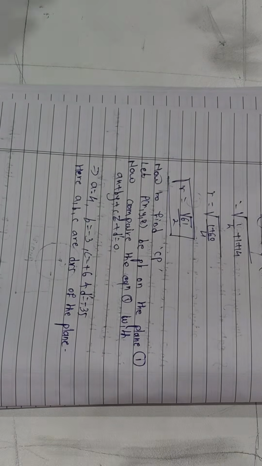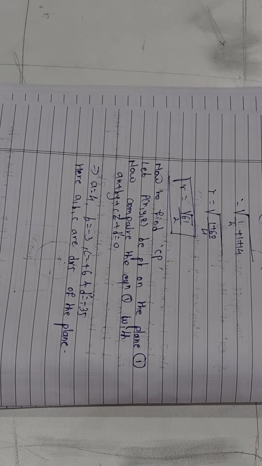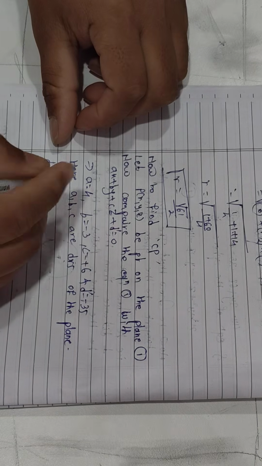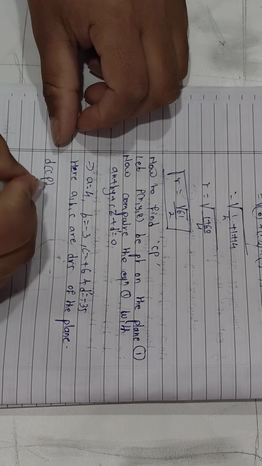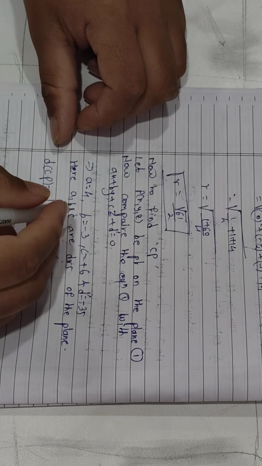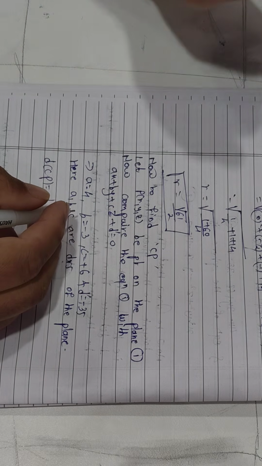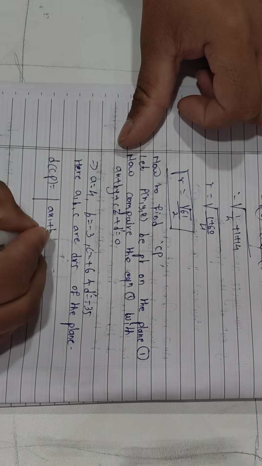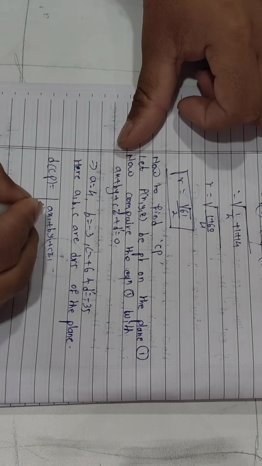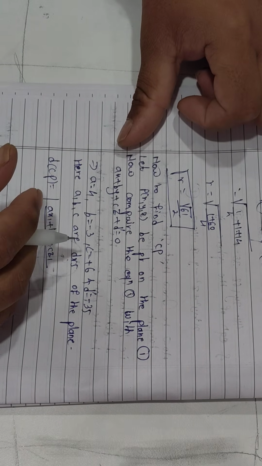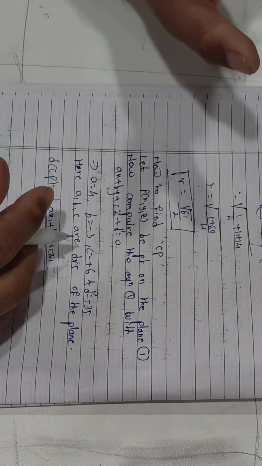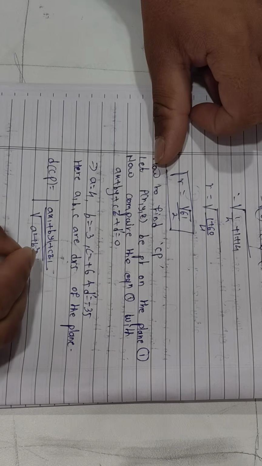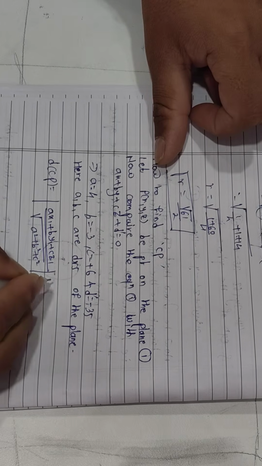Now to find the distance between the center of the sphere and the point P, use the formula: distance CP equals the modulus of (A x1 plus B y1 plus C z1 plus D) divided by the square root of a square plus b square plus c square.